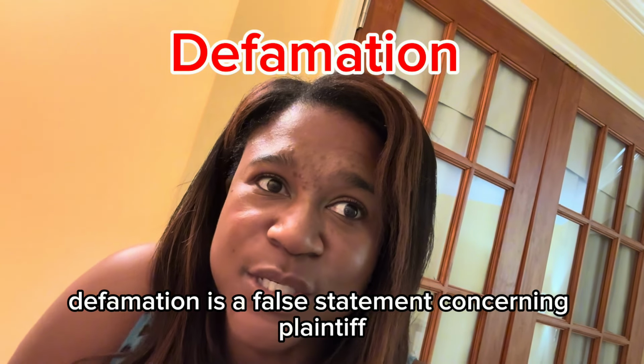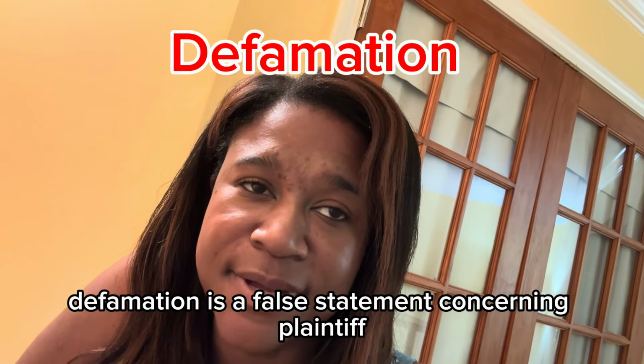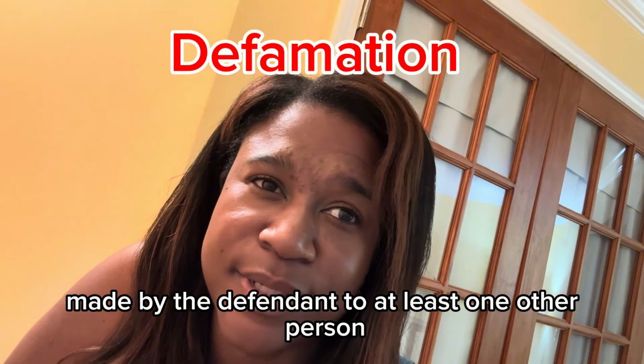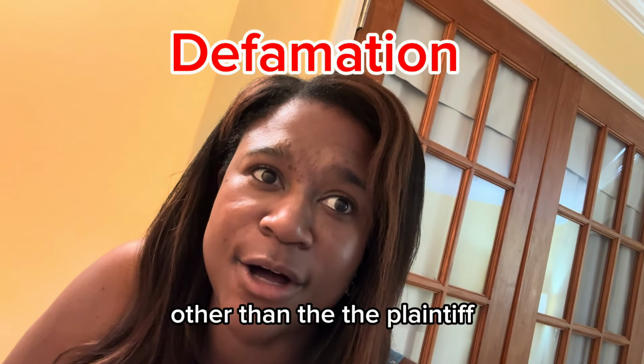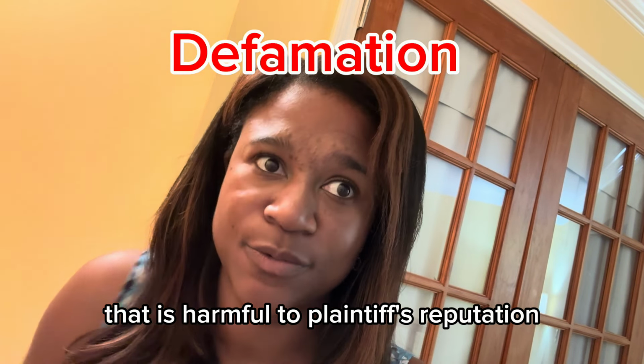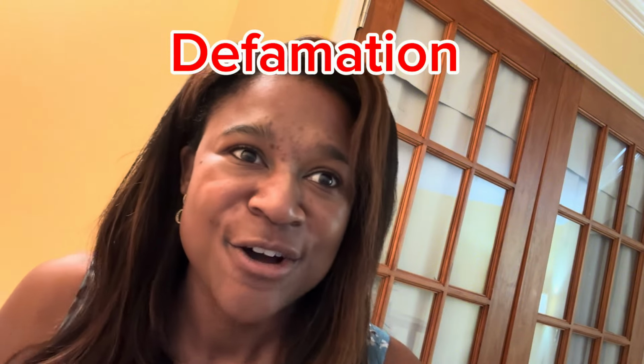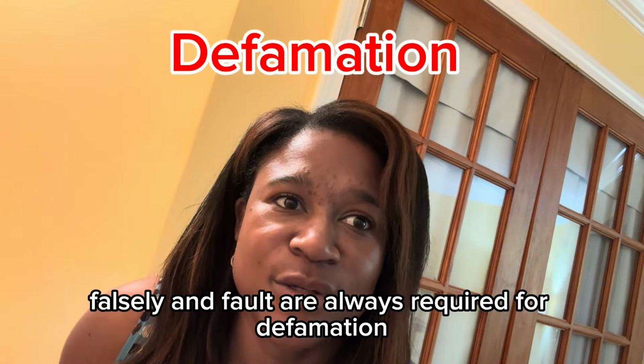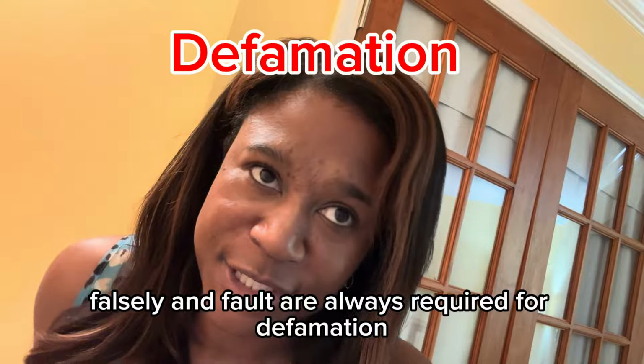Defamation is a false statement concerning the plaintiff, made by the defendant to at least one other person other than the plaintiff, that is harmful to the plaintiff's reputation. Falsity and fault are always required for defamation.